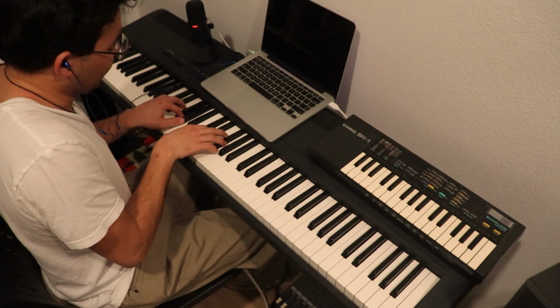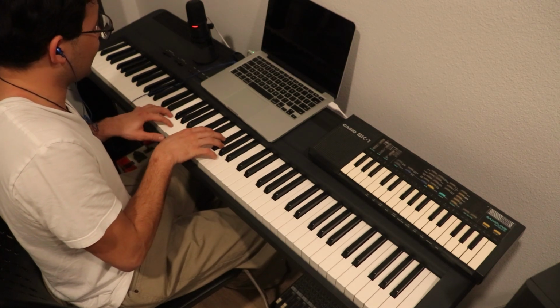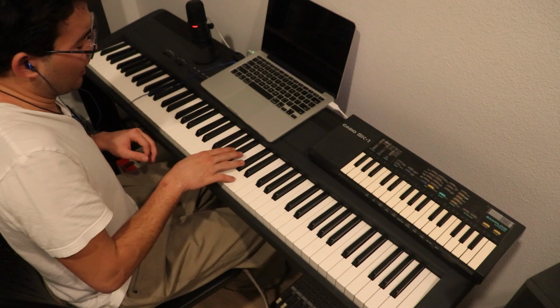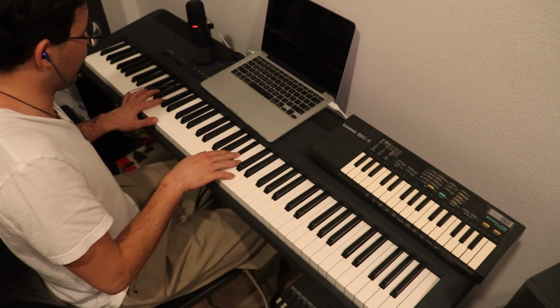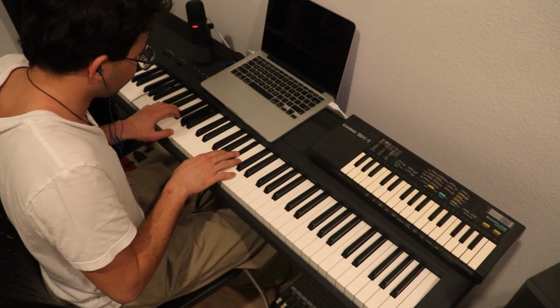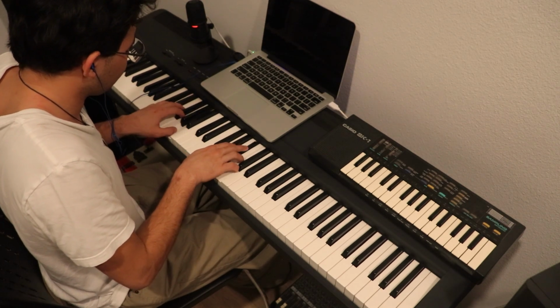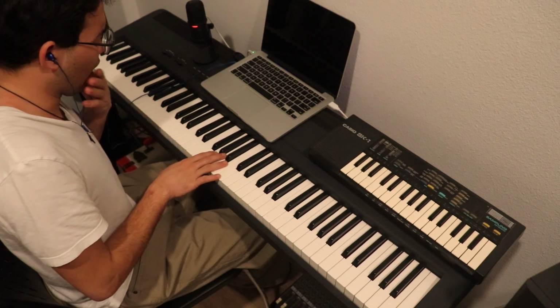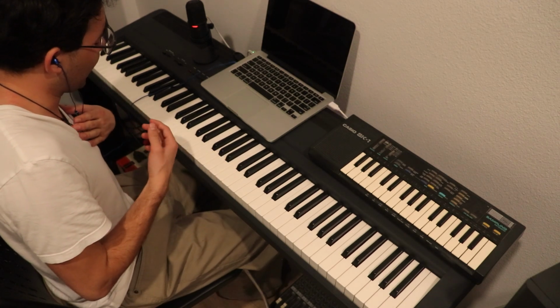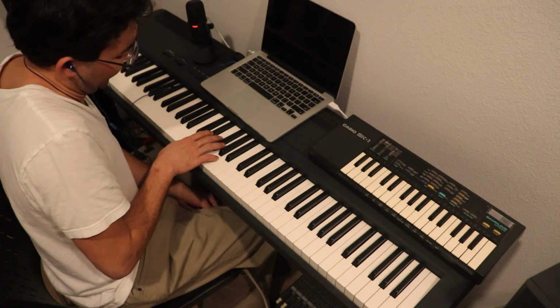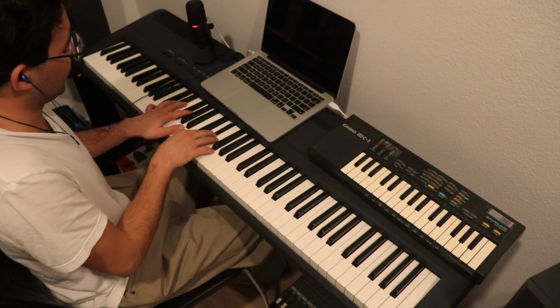Maybe not scary, but it definitely feels a little dreamy, something different. What if I try sharpening this note right here? Again, a lot more hopeful. This is more positive than I was expecting. What if I try flatting the 3 here? Maybe that'll add some dissonance.